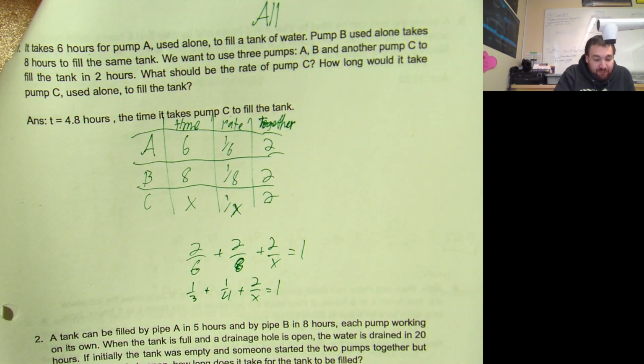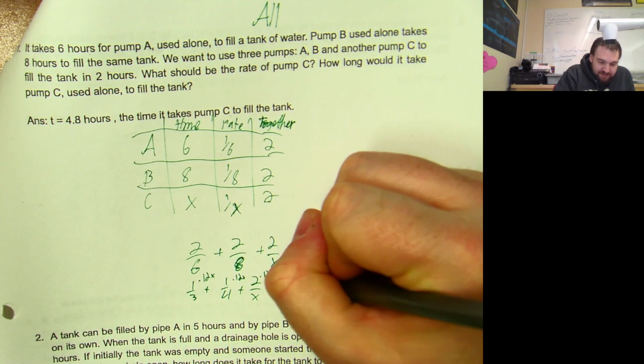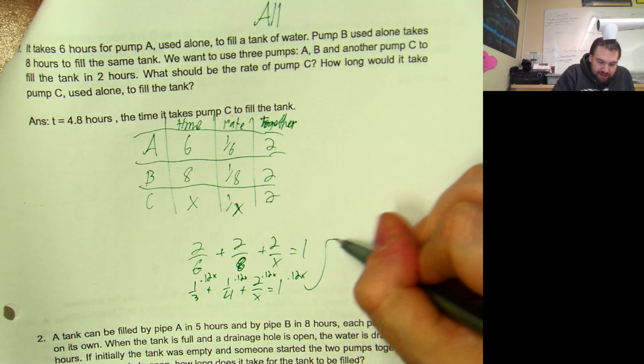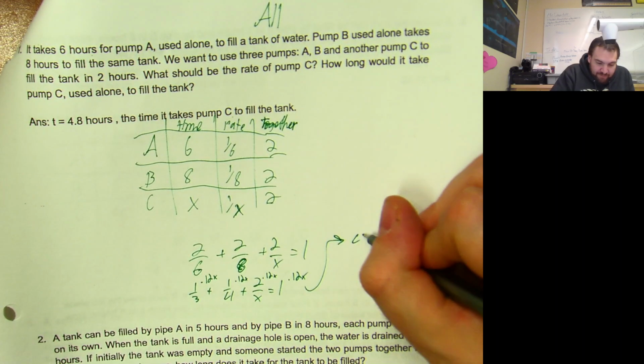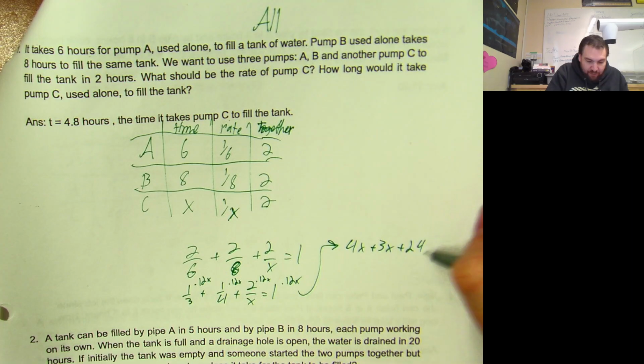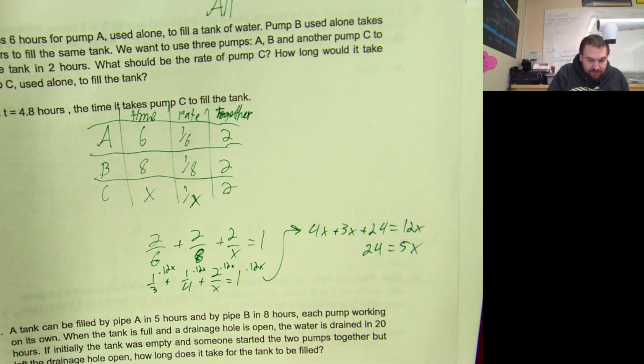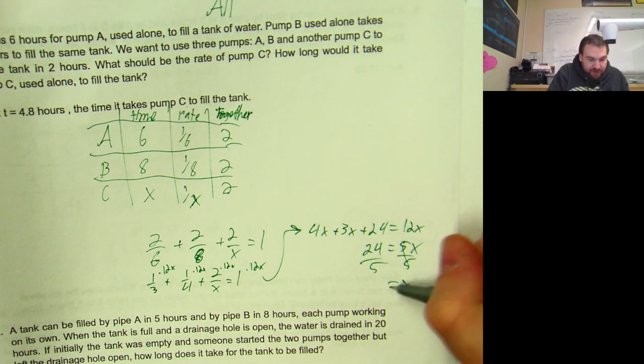So I'm going to multiply all the terms by what common denominator? 12x. Multiply by 12x, multiply by 12x, multiply by 12x. We're going to get 4x plus 3x plus 24 equals 12x. So we're going to get 24 equals 5x. Divide by 5, and we're done.